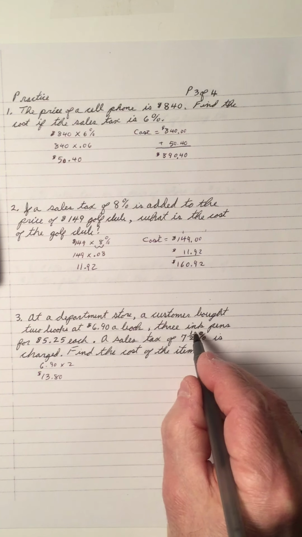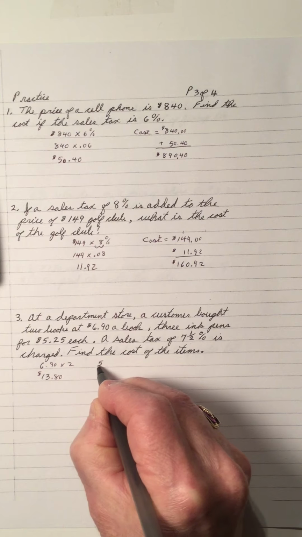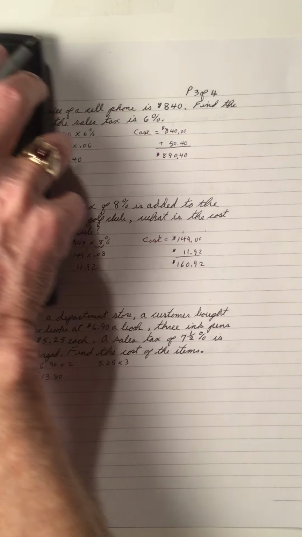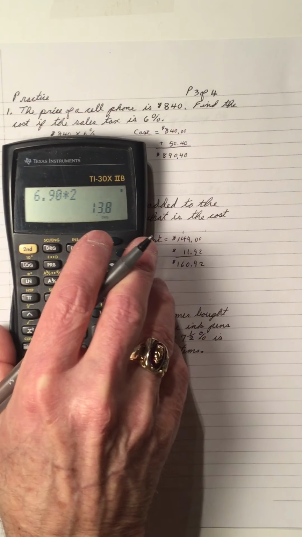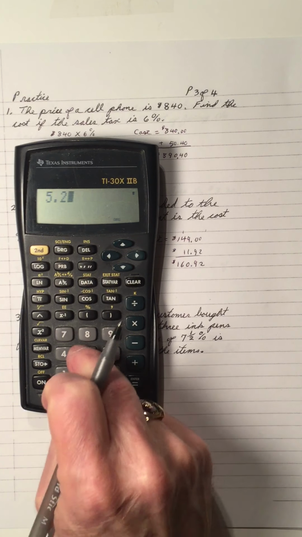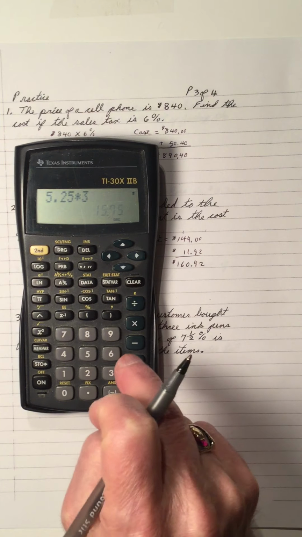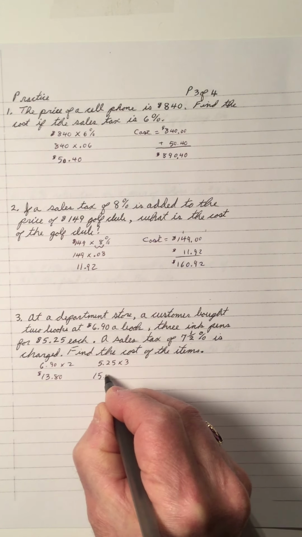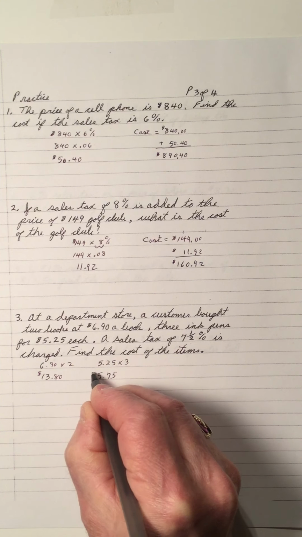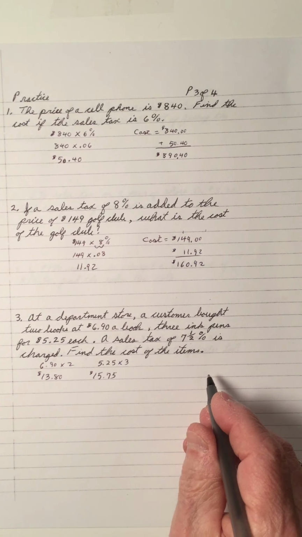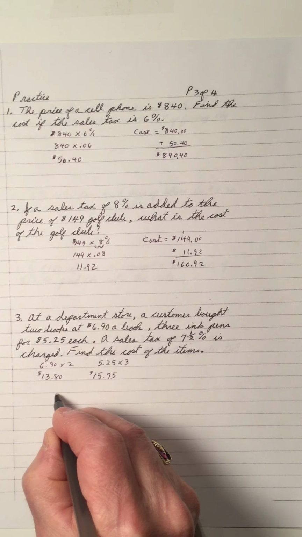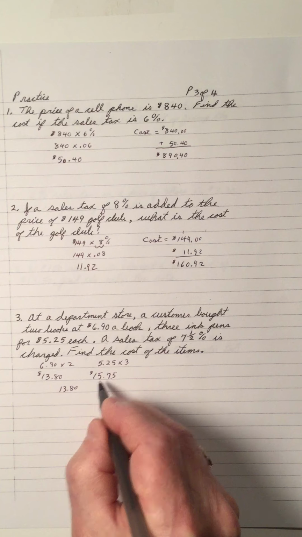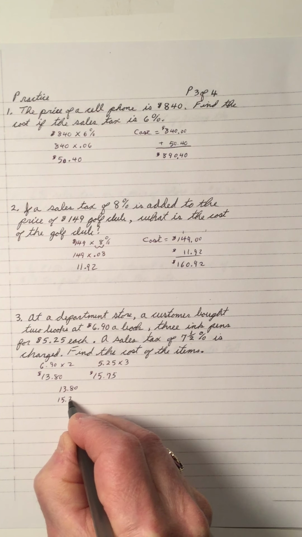And I have 3 pens. I got $5.25 for each pen times 3. Use the calculator all day today. 5.25 times 3, and I get $15.75. So the calculator comes in handy when you've got a lot of manipulation to do. So altogether, the books are $13.80, and the pens are $15.75.